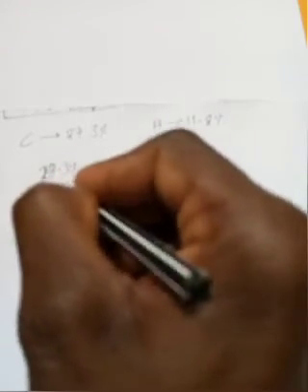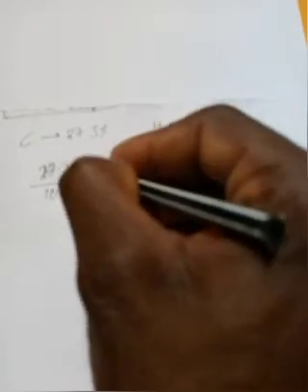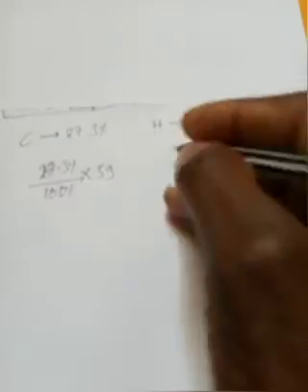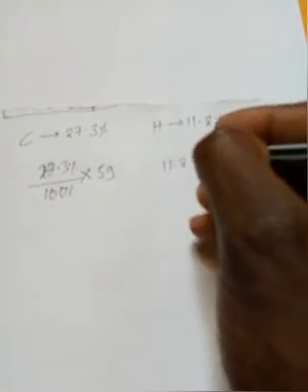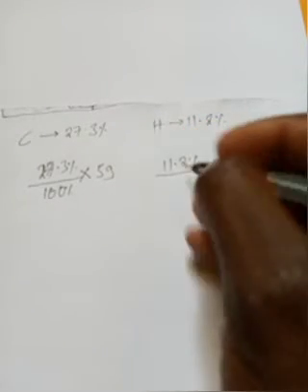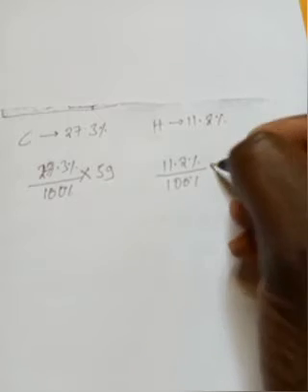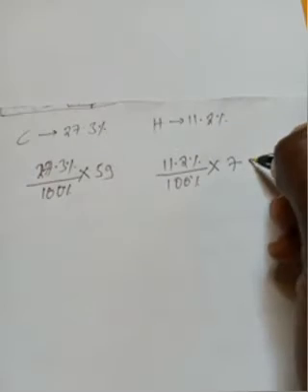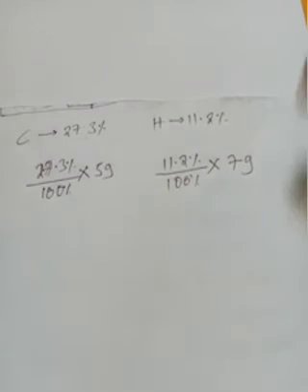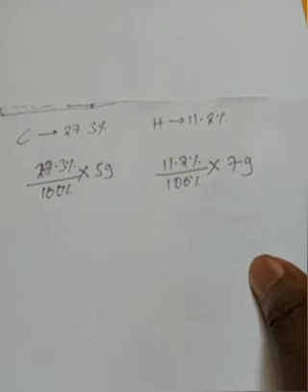I would say 27.3% of this carbon, you divide this by 100% and multiply by the mass of carbon dioxide, which is 5 grams. You do likewise to this one. I'll say 11.2% of this, divide this by 100%. You multiply this by what? By 7 grams that is given on the other page.